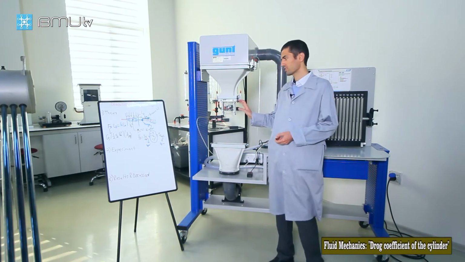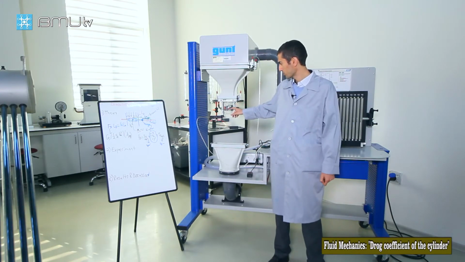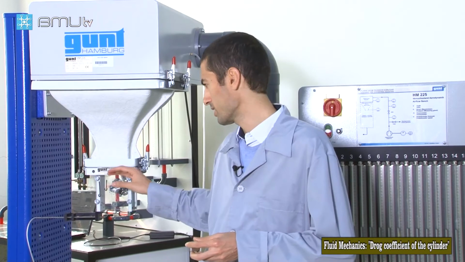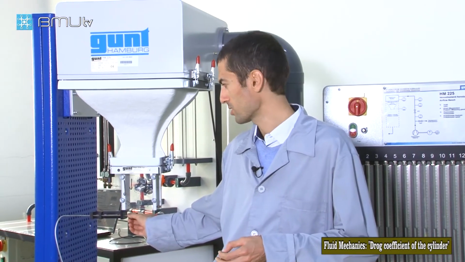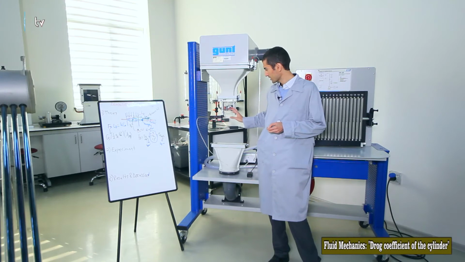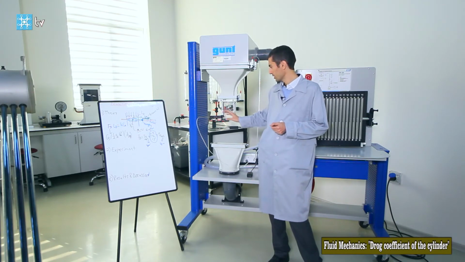I've said it is a cylindrical body. I will let the air flow at the maximum speed, which is around 40 meters per second. So I will let the air flow and then start the experiment, and I will put the pitot tube here. The pitot tube measures the total pressure here.